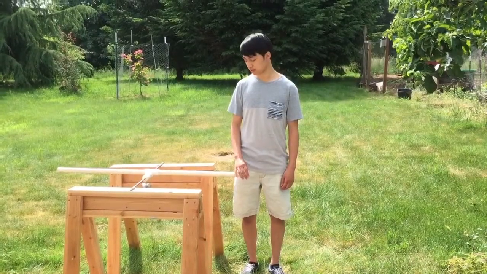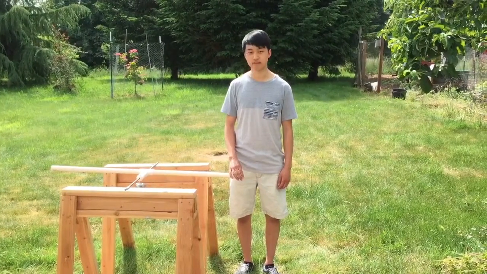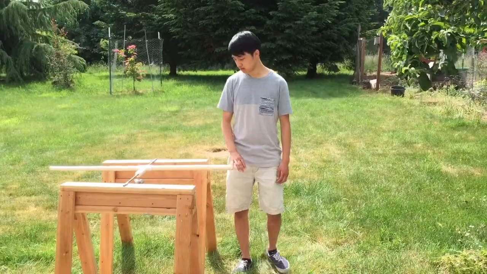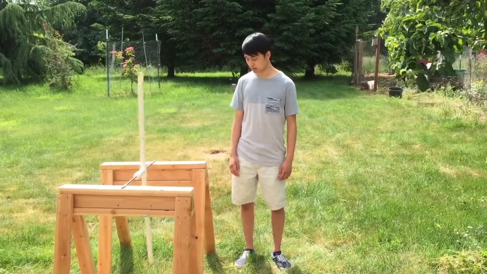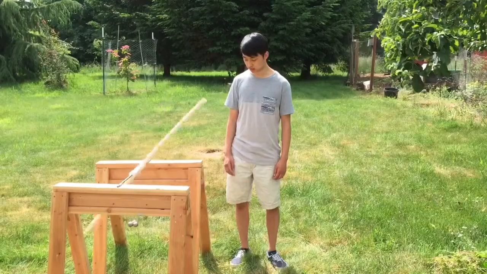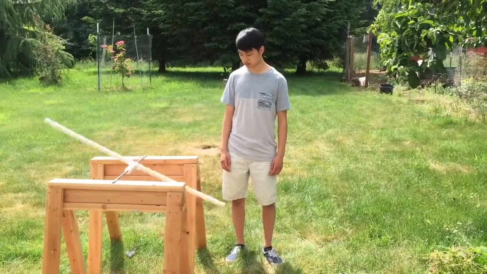So we will perform a quick demonstration of the system without having a modified moment of inertia. So we let the PVC pipes run, and we will calculate the angular acceleration, which allows us to measure the moment of inertia.